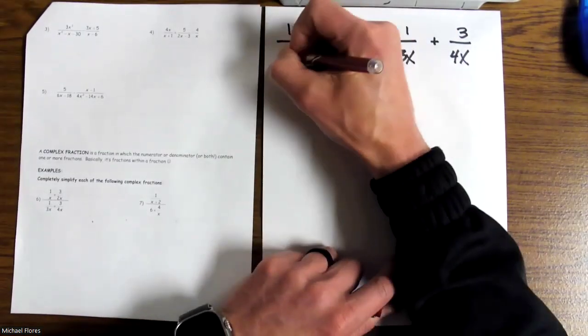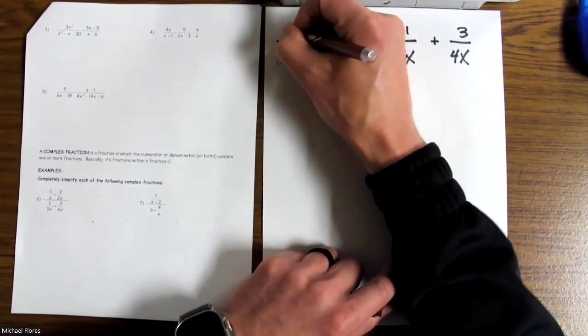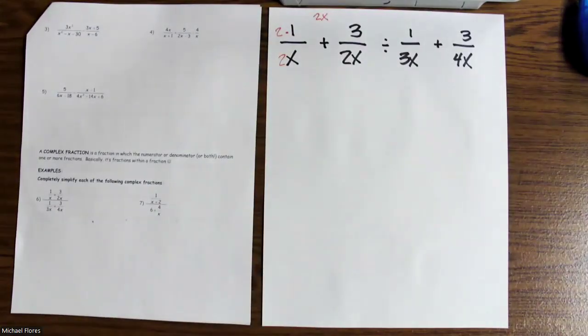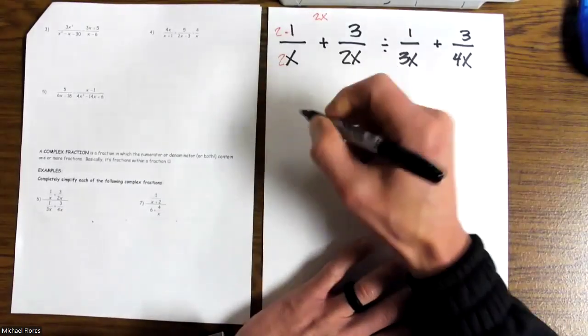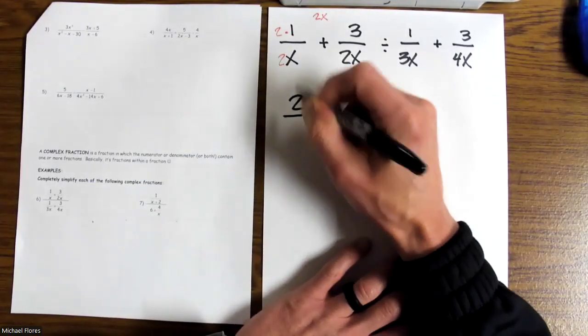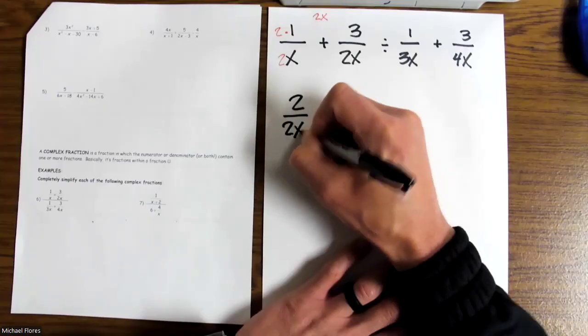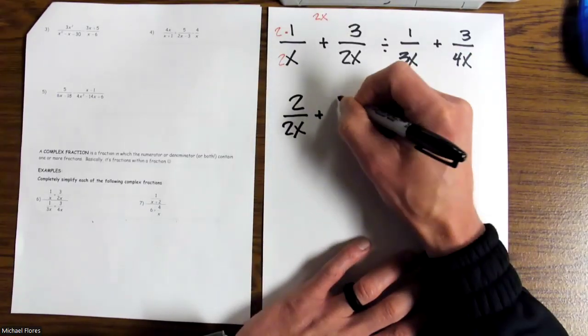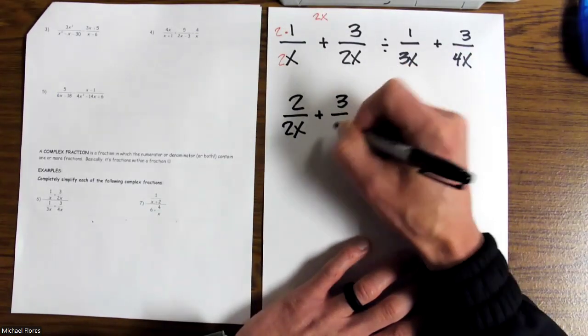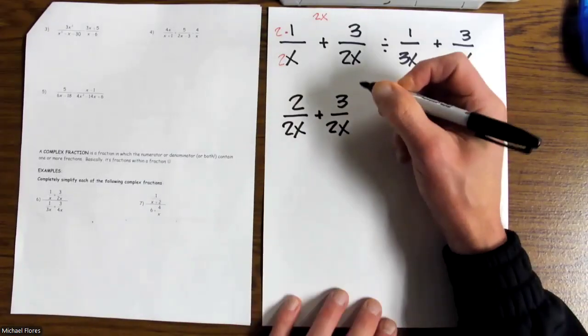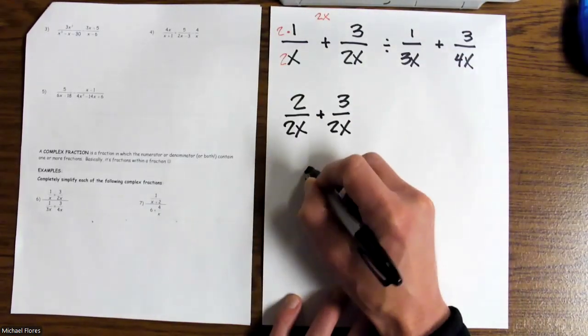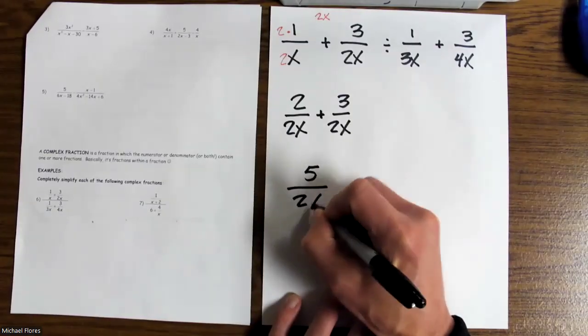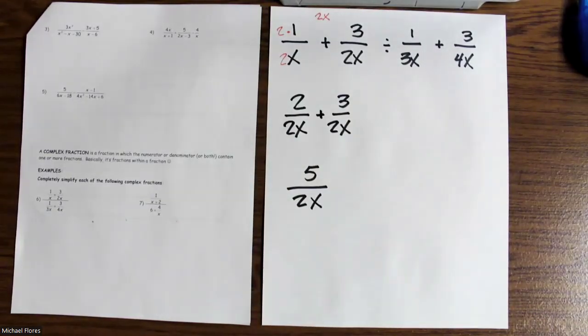Well, this has an x, but it doesn't have the 2. So I have to include that in the numerator also. All right, let's simplify. 2 times 1 over 2 times x. Now let me bring down this part here, 3 over 2x. And now we can add 2 plus 3 is 5 all over 2x. Okay, now let's not worry about that right now. We're going to come back to that later.